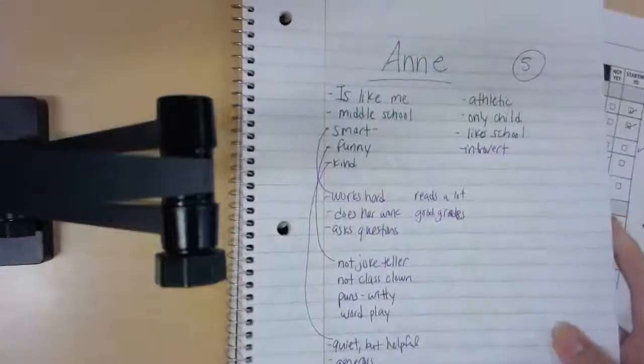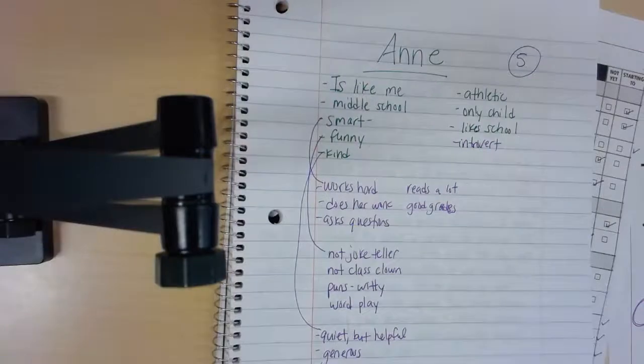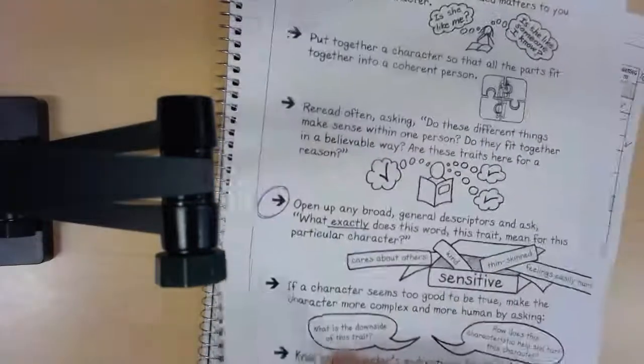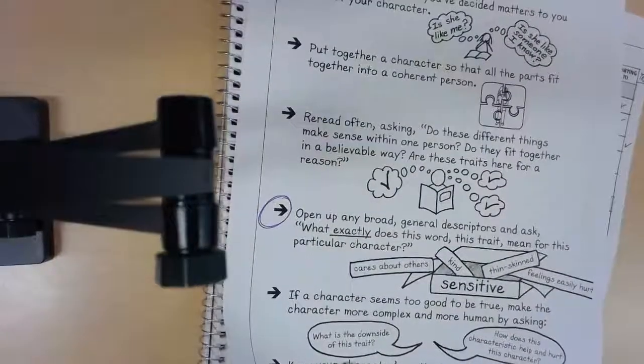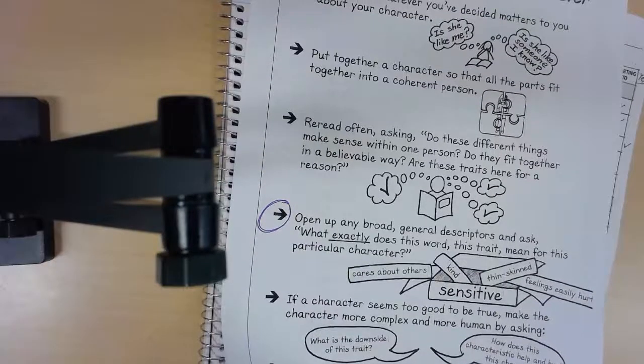So in my story, my main character was Anne. I made an original list, and that's what's in green. And then I started adding things to it. I wanted to unpack it. I used this chart to remind myself that I have to make sure that my character makes sense. I have to write about a person who sounds like a real person, someone who would actually do the things that I'm having them do.